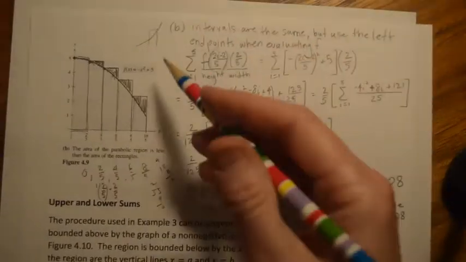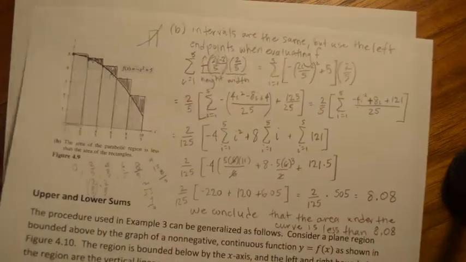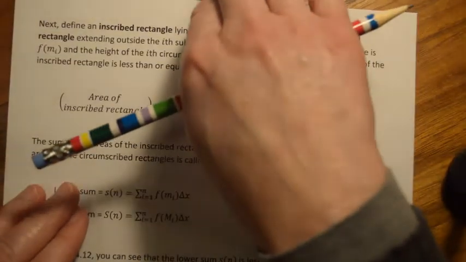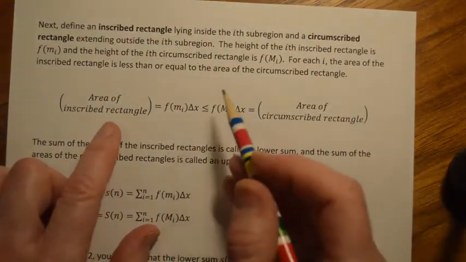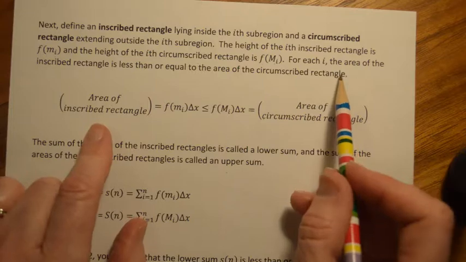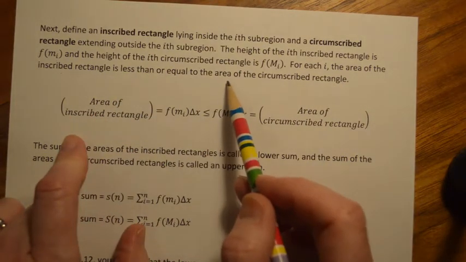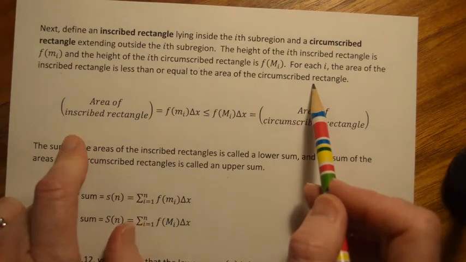Again, we just did this in the last exercise right here. So these are our circumscribed ones, and these are our inscribed ones. You should have that as a very specific example that you have in mind. For each i, the area of the inscribed rectangle is less than or equal to the area of the circumscribed rectangle.